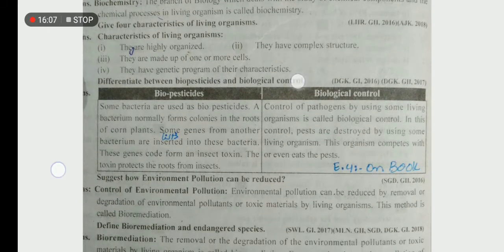Differentiate between biopesticides and biological control. In biopesticides, different living organisms are used for the extraction of toxicants or chemicals which can be used against the pests. While in biological control, actually living organisms are used against the pest. In biopesticides, chemicals derived from the living organisms are used against the pests.